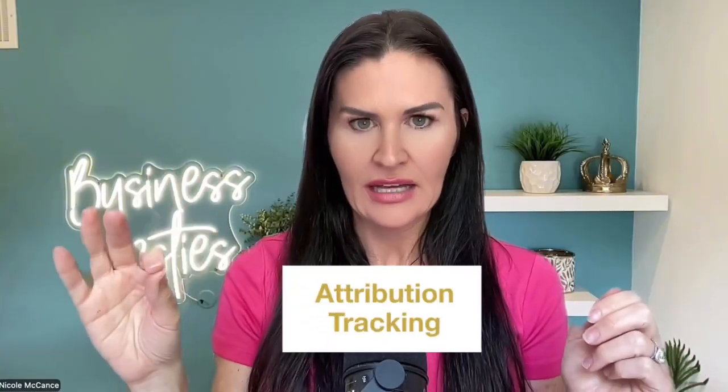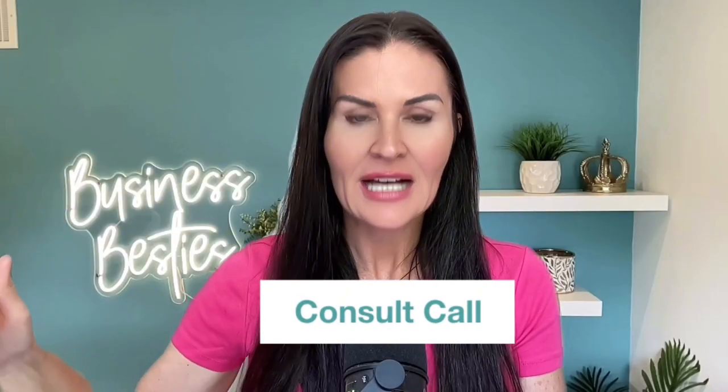Now, EHRs don't have what's called, this is a bit of a technical term, attribution tracking. That means when they go to the online booking, once they reach the actual calendar of the online booking, you lose them. So the Google company is just counting the number of people who pressed the consult call button, assuming that they must have booked, but a lot of them don't.